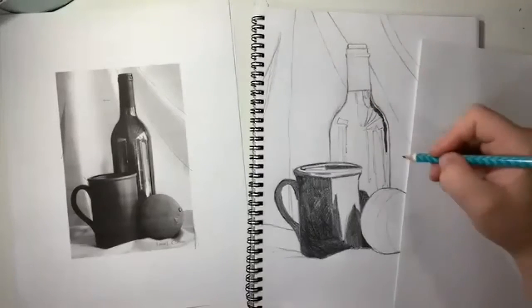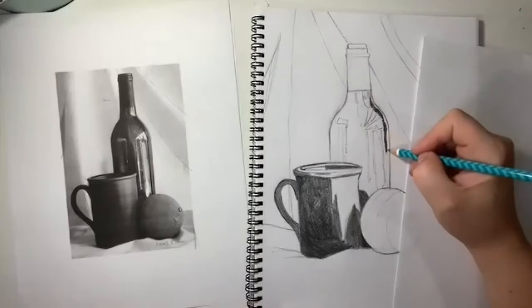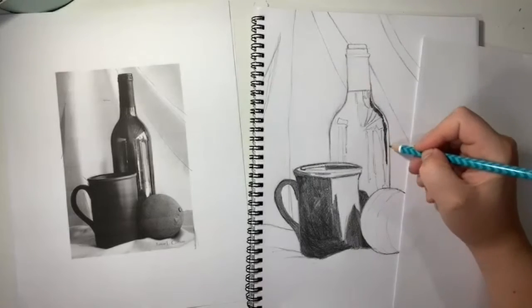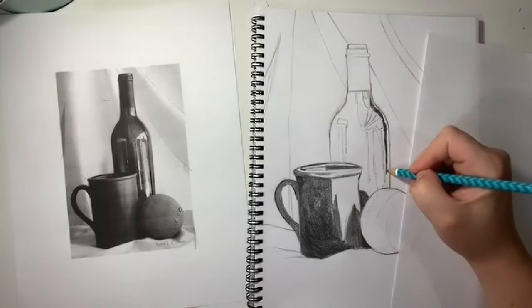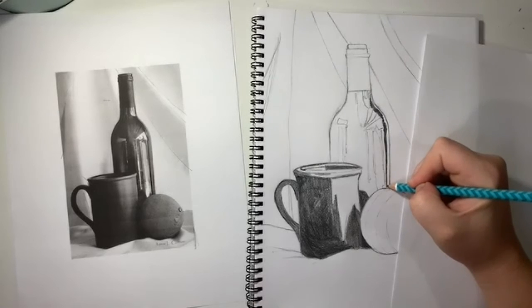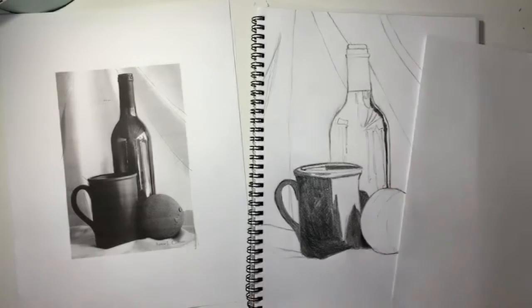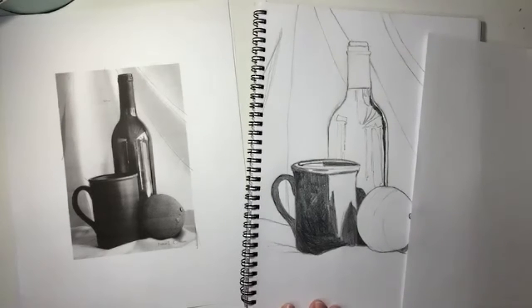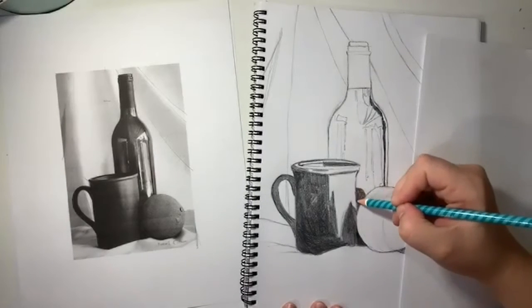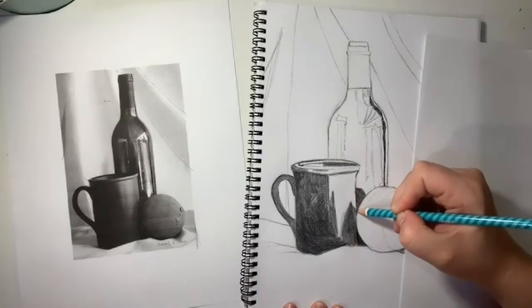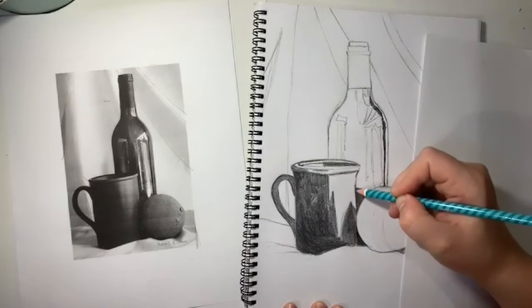It's okay to draw slow. It's okay to have a drawing take a couple sessions, but it's also okay to finish it right away too. So to me, I love the shading part. I think to me, it's bringing it all together.